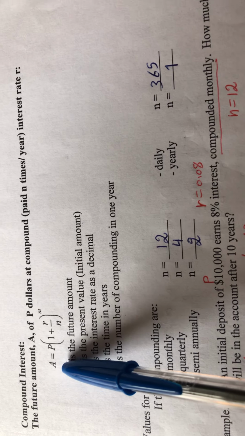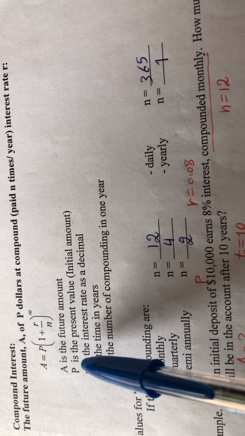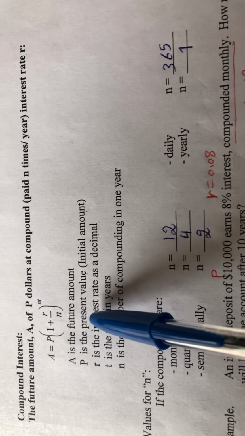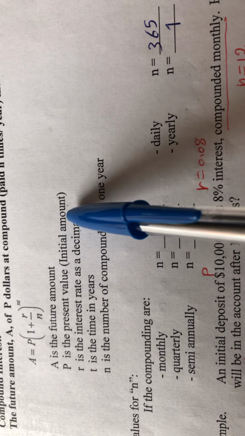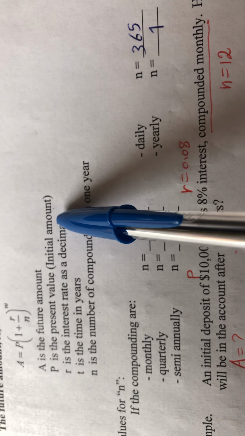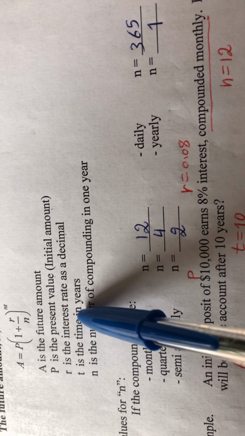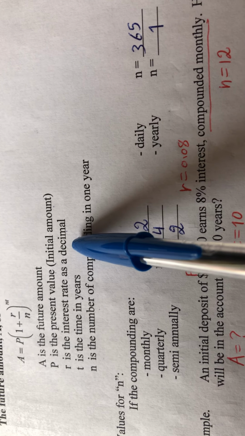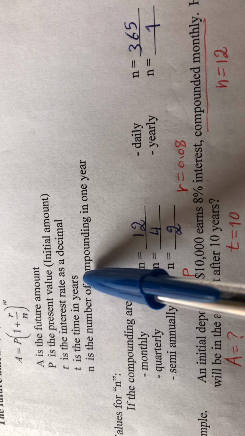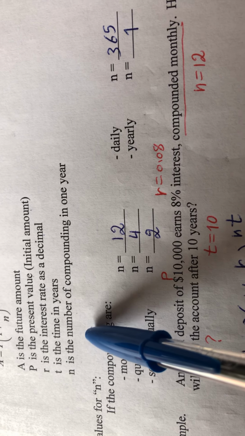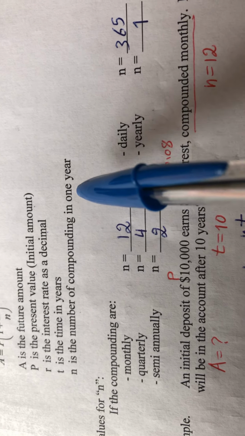So A here is the future amount. P is the present value or initial amount. R is the interest rate as a decimal. T is the time in years. And N is the number of compounding in 1 year.